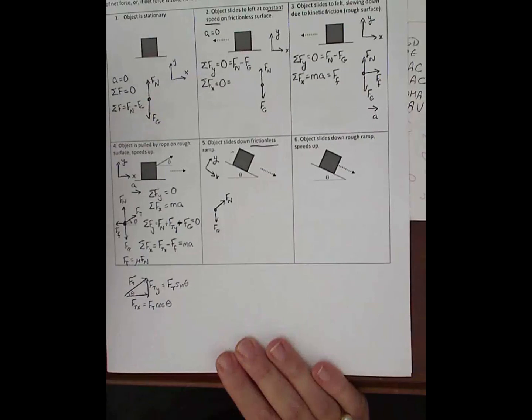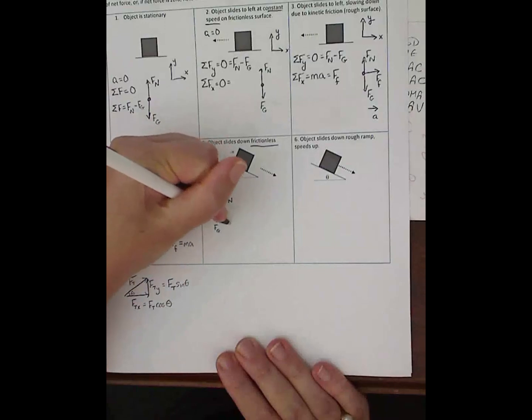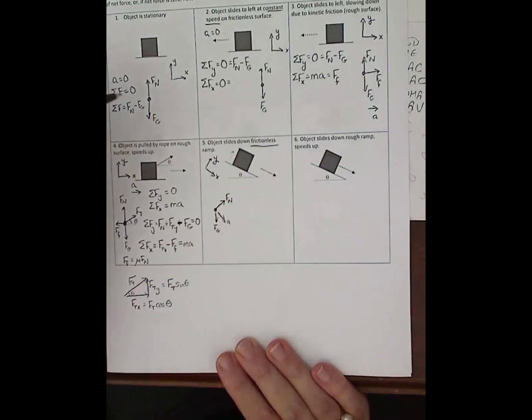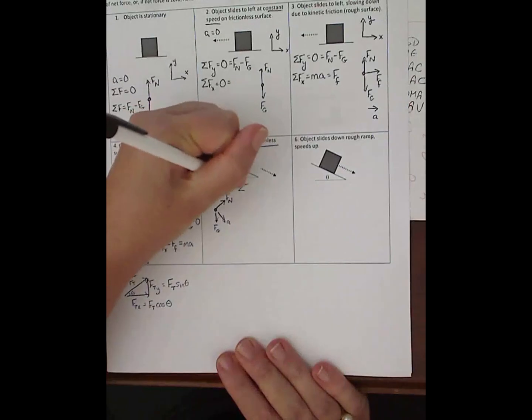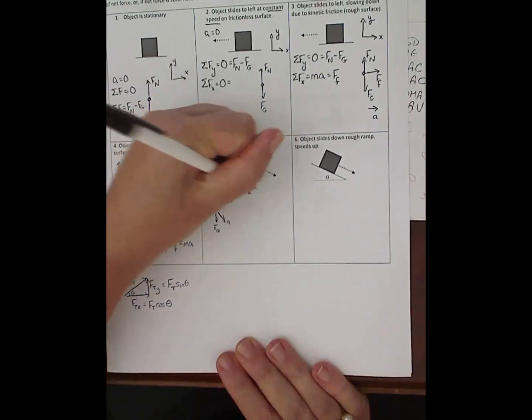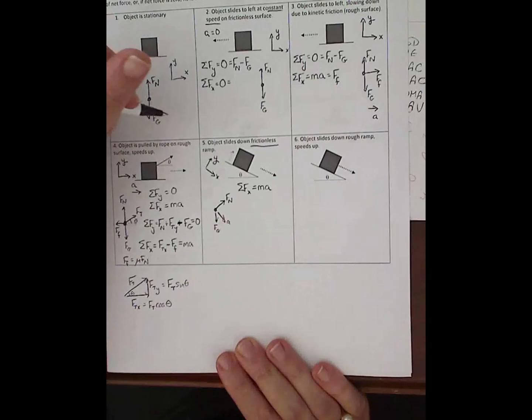What direction is the acceleration? Well, it's down the ramp, so the acceleration is down the ramp like that. Alright, so now what do I know? Well, the sum of the forces in the x direction has to add up to m times a. Remember, I've twisted my x direction around so it's going down the ramp in the direction that the object's accelerating. So what forces do I have in the x direction?